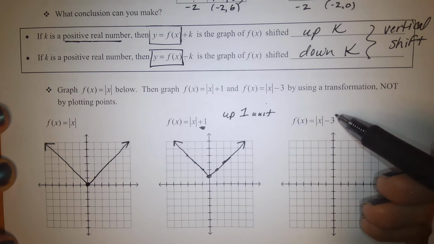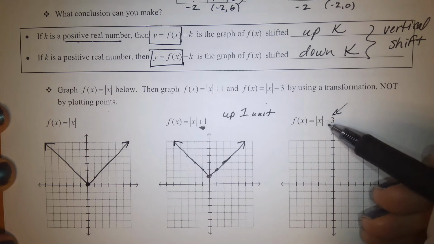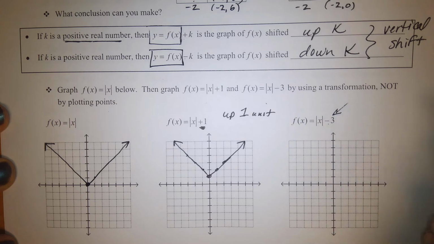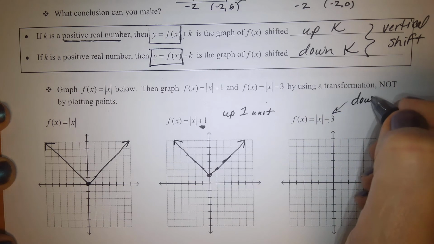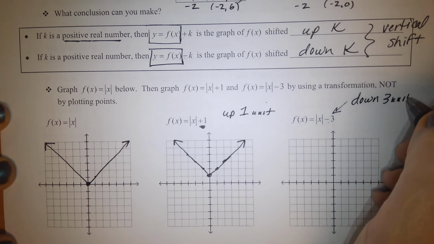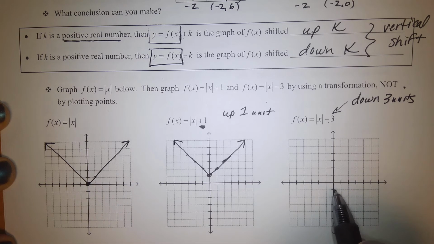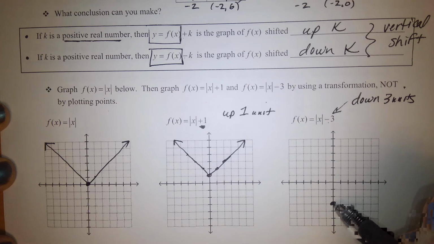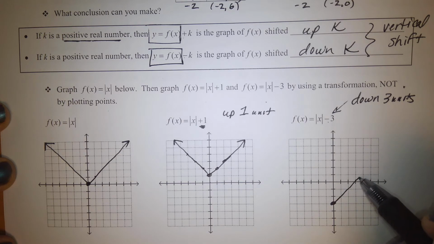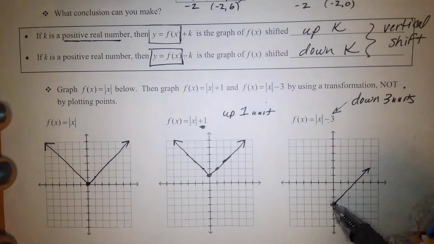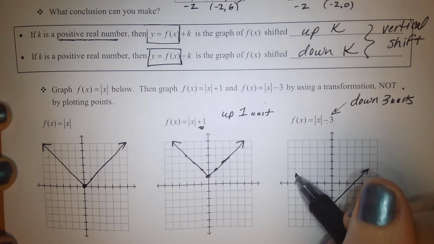What's going to happen to this graph over here when I subtract a 3 outside of the function? It's going to move it down 3 units. So the original origin, which was the vertex or the bottom of the base of the V, is going to move down 3 units. And then every point is just going to move along with it, like that.